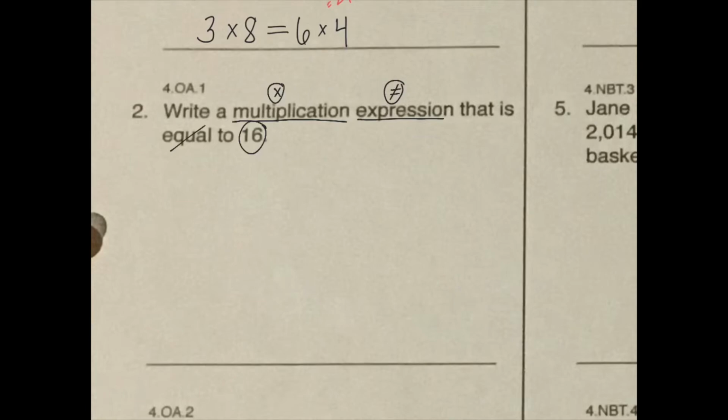So I need a multiplication sentence, something times something, that's going to equal 16 without actually writing my equal sign. So I just happen to know off the top of my head 4 times 4 equals 16. That would be an expression because it does not have an equal sign.